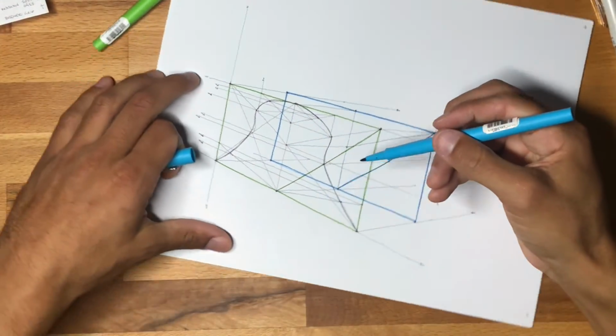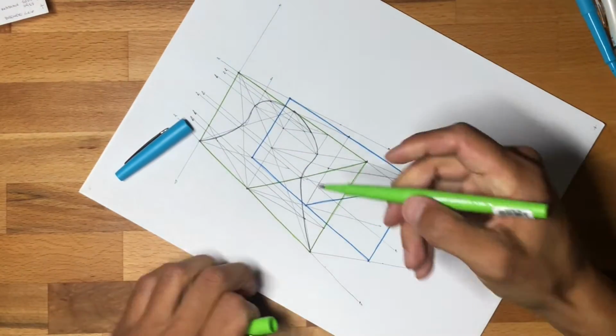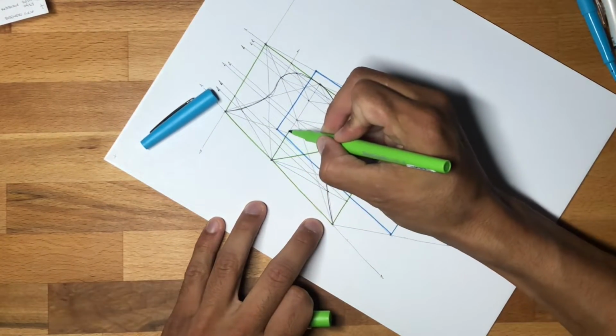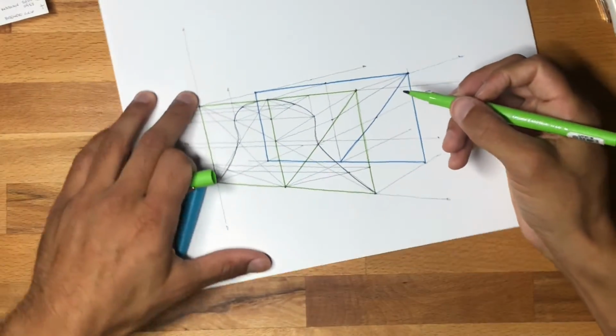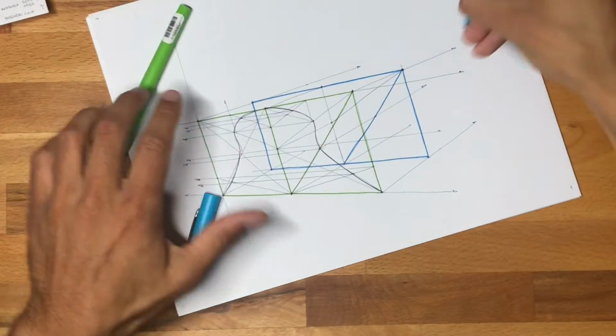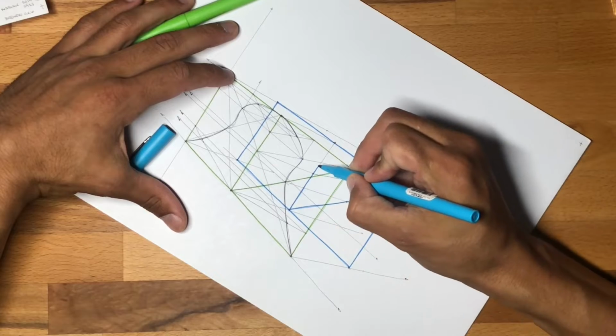Essentially what I just did is, I'm going to start off with green. Here's the midpoint here. Here's the midpoint line here.